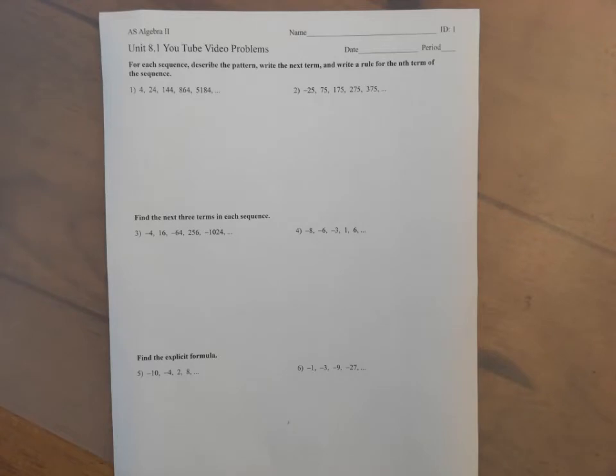We're not going to get too specific in terms of some of the different types of sequences. We're going to look at all different types here and get used to some of the terminology. Okay, so for our first two problems, it wants us to describe the pattern, write the next term, and then write a rule, which is an equation for what they call the nth term.